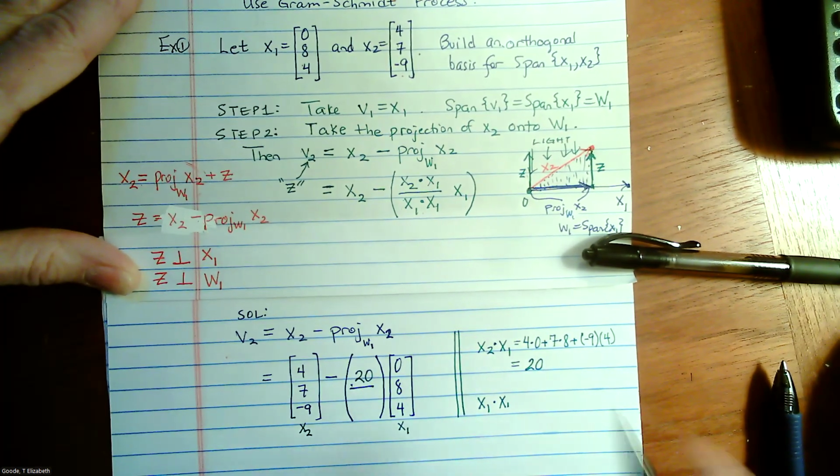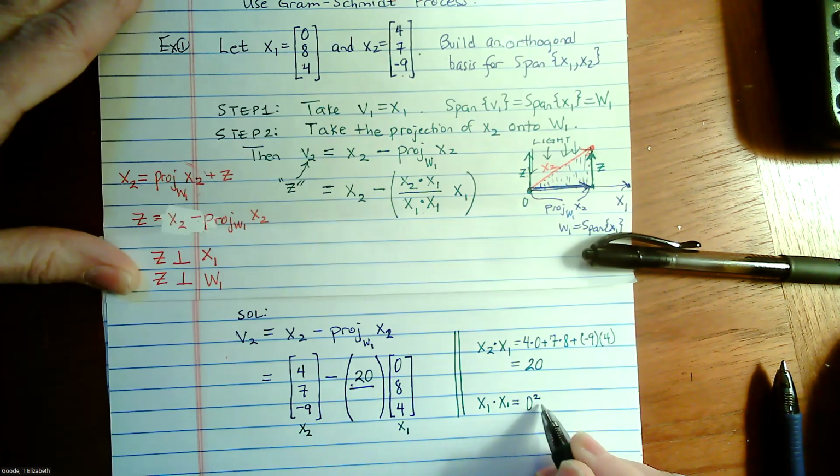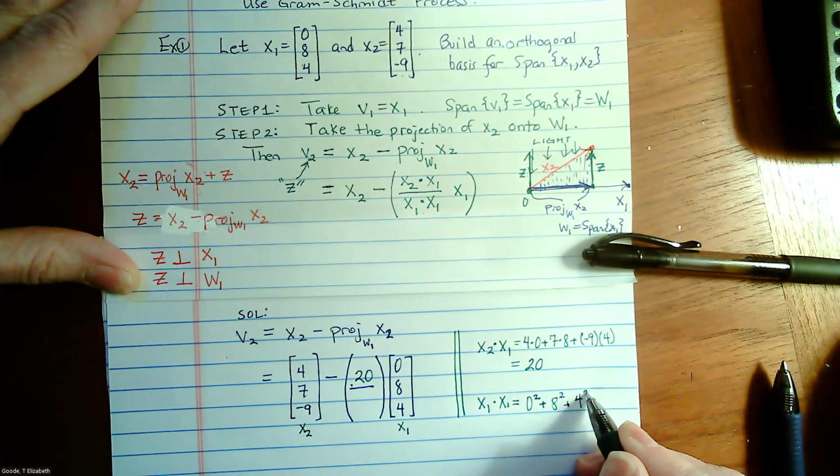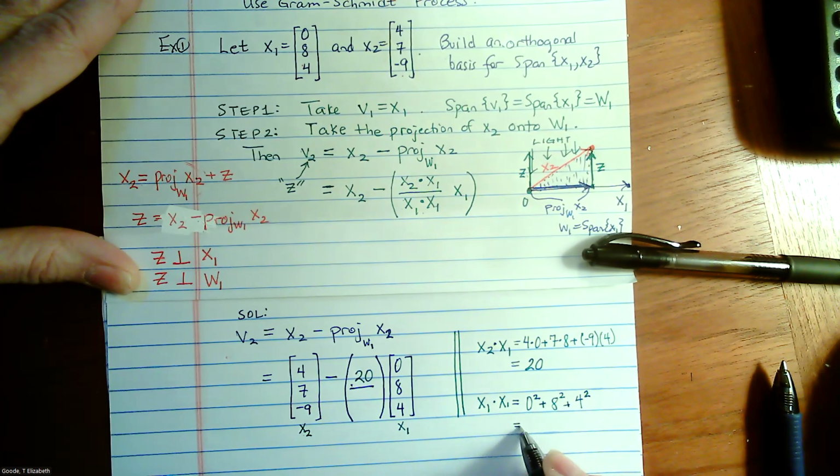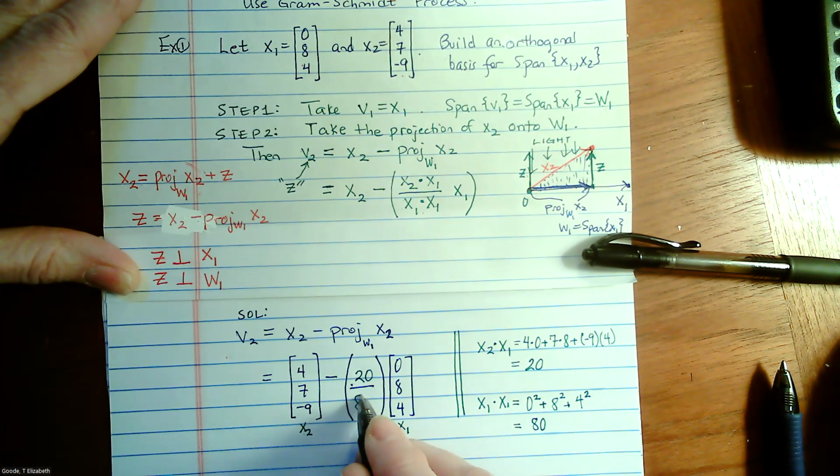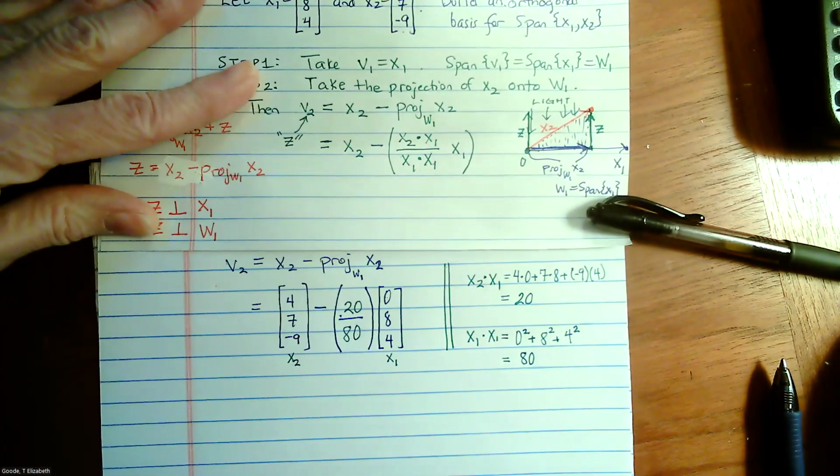So this is going to be a 20 here. x1 dotted with itself means the first coordinate squared plus the second coordinate squared, because we're just dotting x1 with itself. Plus 4 times 4. So what is that? 64 plus 16, which is 80. So this turns out to be a really nice fraction. This is 1/4.